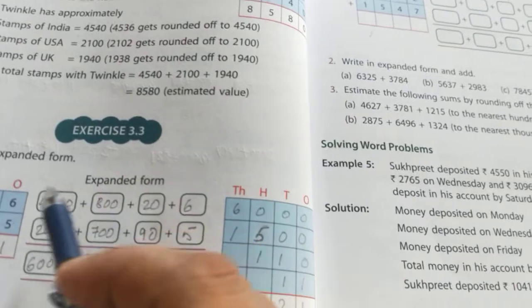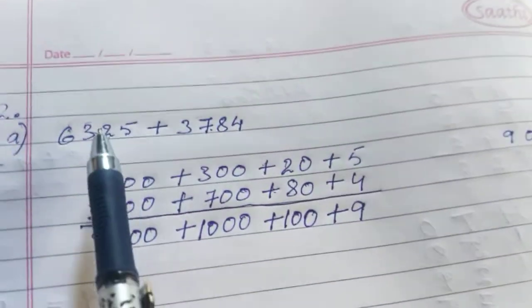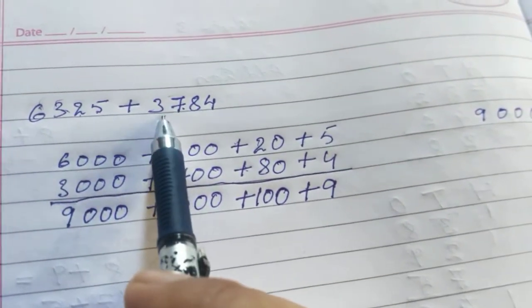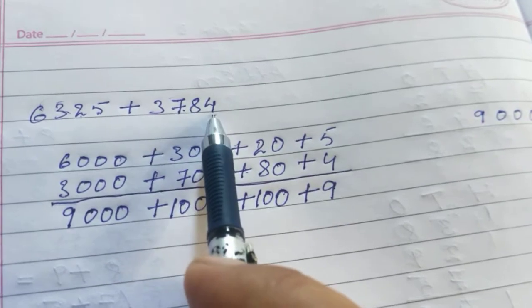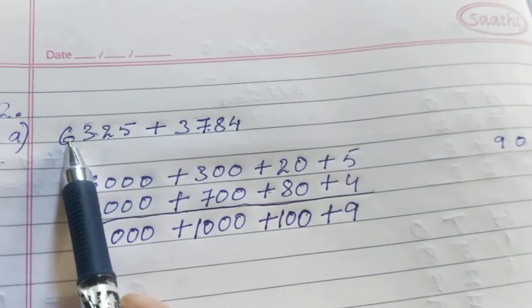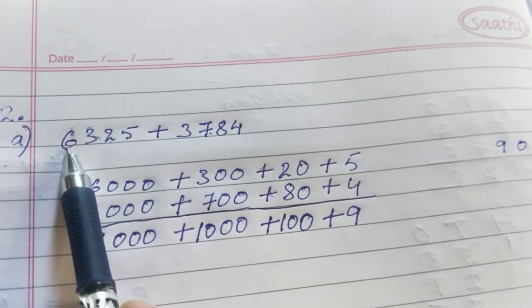You are going to follow this process. Here I've written already 6325 plus 3784. You will add them up by starting with the number which is in left hand side.